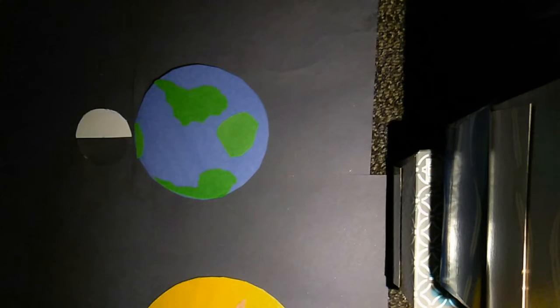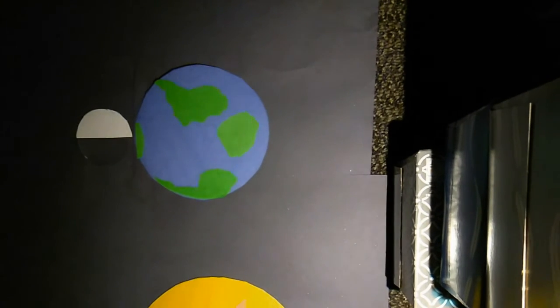Sixth phase of the moon, which occurs after the full moon, is called the waning gibbous. Now the waning gibbous is between 0.01% and 49.9% of a new moon. The waning gibbous is before the third quarter.